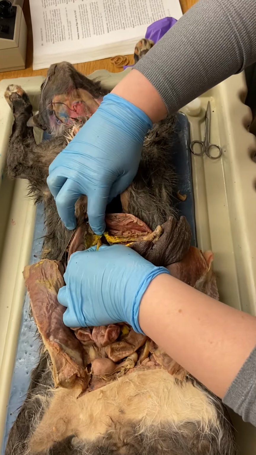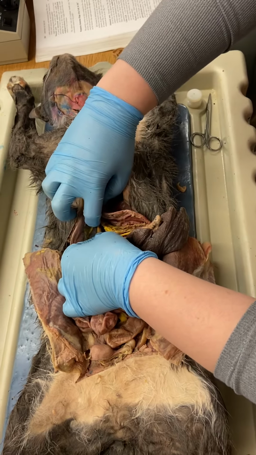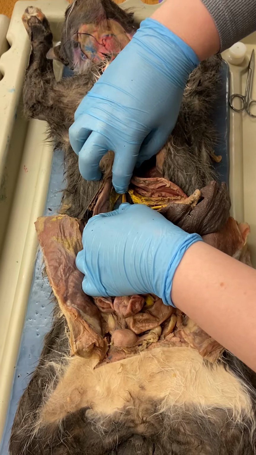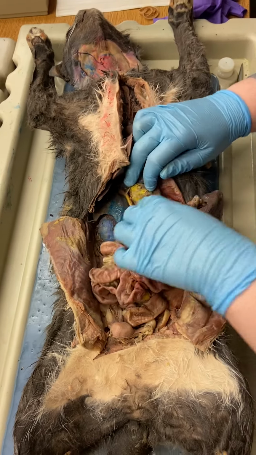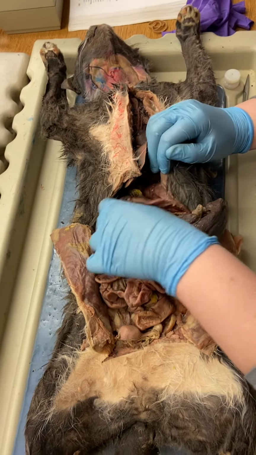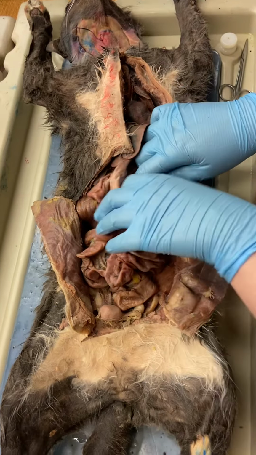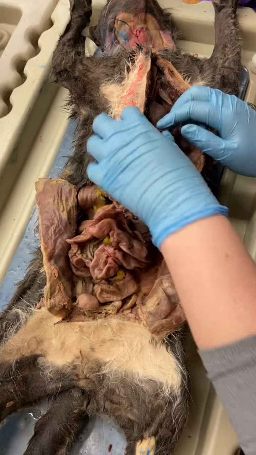And they all come together at this point to make the hepatic portal vein, right here. And I'm pretty sure that's everything. Did I hit all of them? I think so.